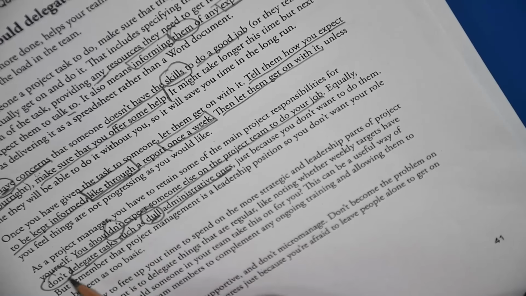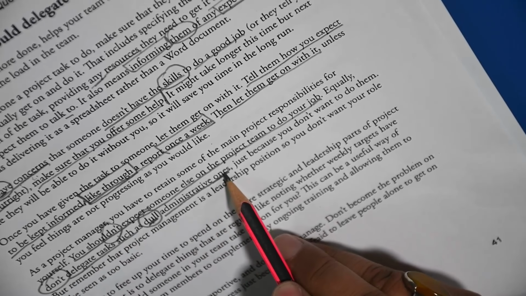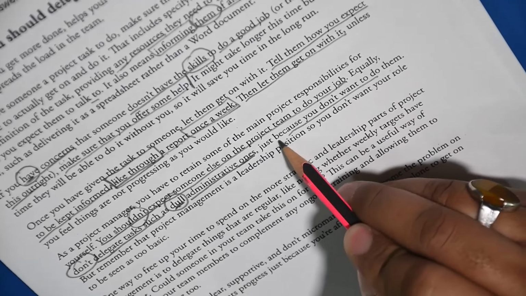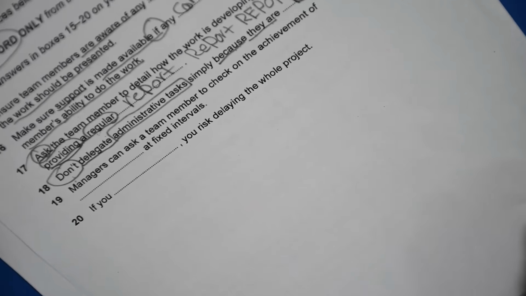D-U-L-L. Right? I tell you again. Don't delegate tasks such as dull administrative ones just because you don't want to do them, right? So just because you don't want to do them, there isn't anything, the answer is going to be dull. Let's go on. Number 19.